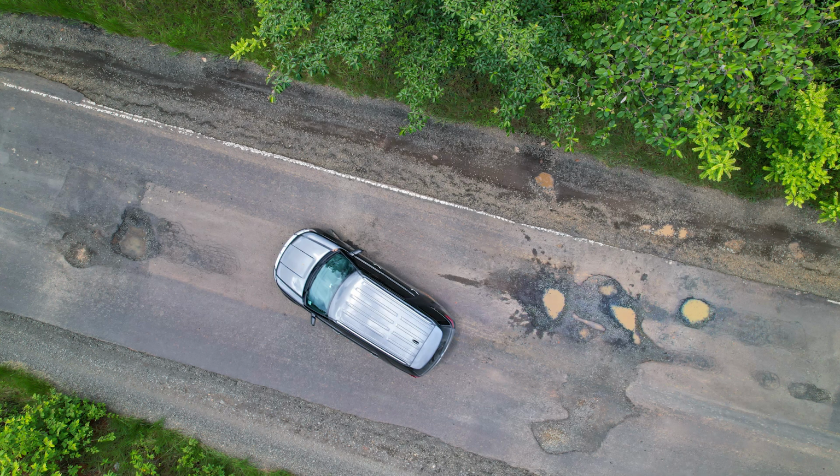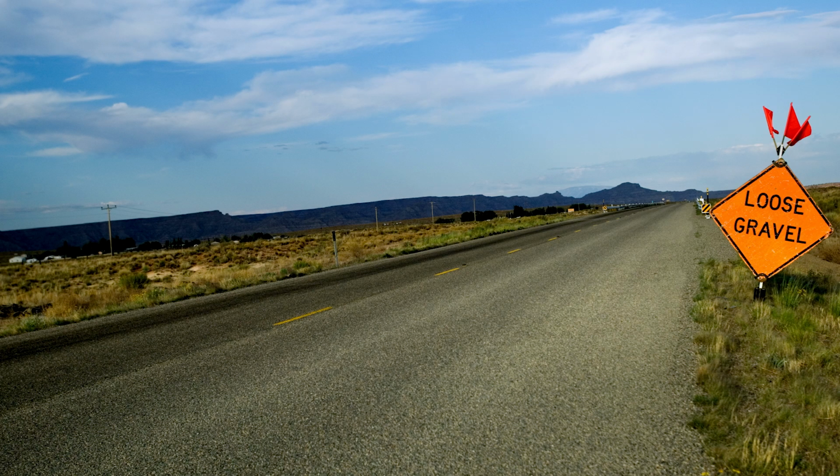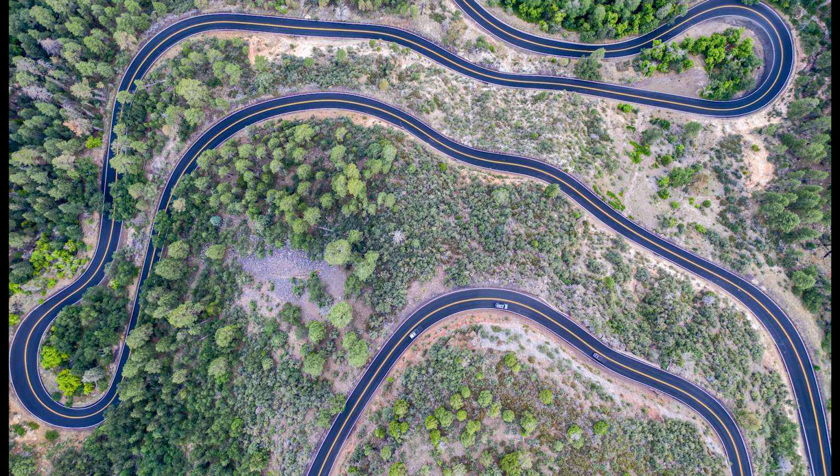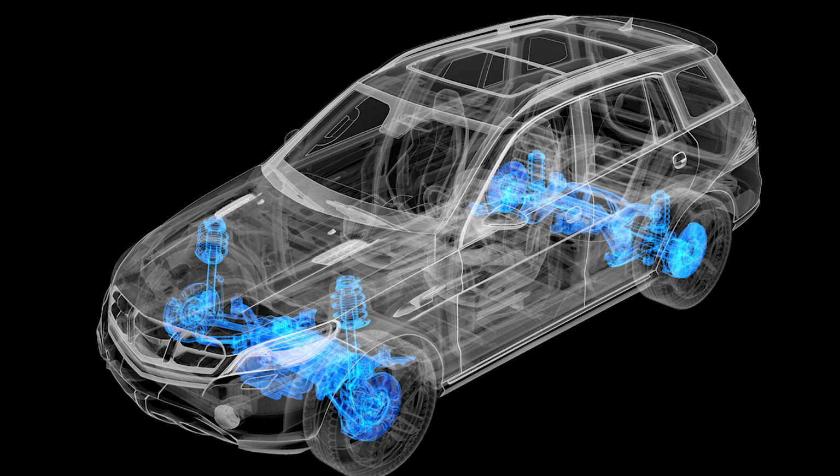Additionally, bumps and potholes, loose dirt, leaves, gravel, or other debris on the pavement, road curvature, hills, and grade, as well as your vehicle's suspension, will all affect your traction.